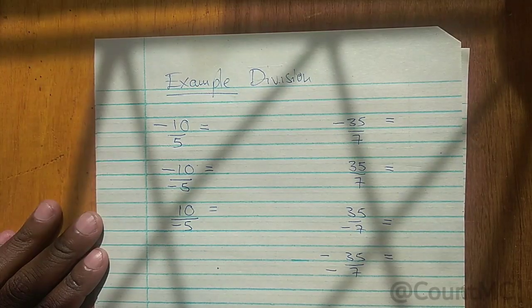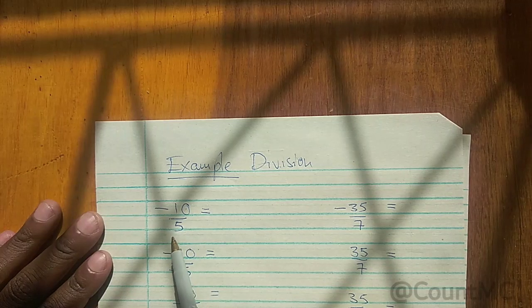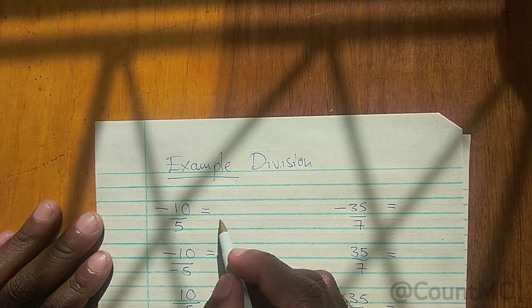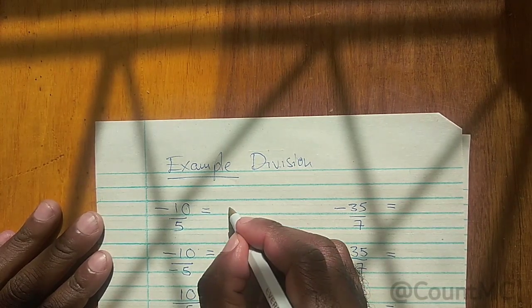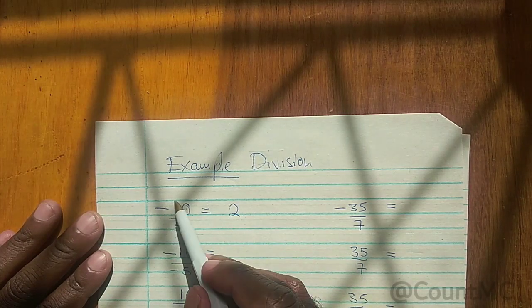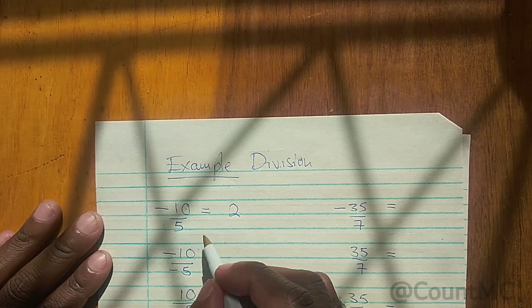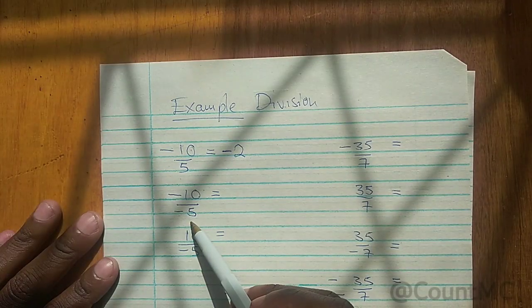Now let us finish off this skill recap with examples on division. So minus 10 divided by 5. As we said, the first thing, just deal with the numbers. 10 divided by 5, you get a 2. But how many negative signs do you have? You've got only 1 negative sign. So 1 is odd.